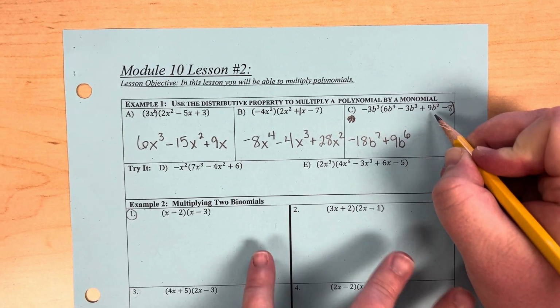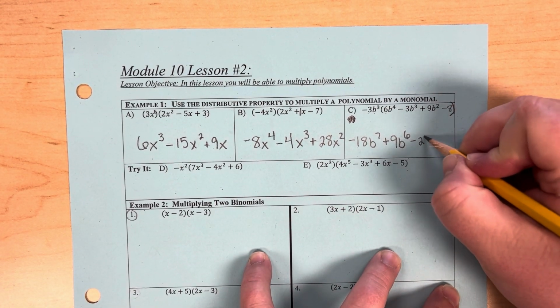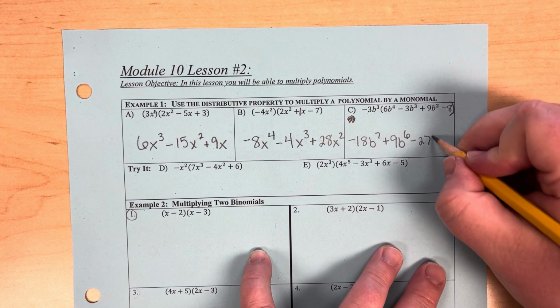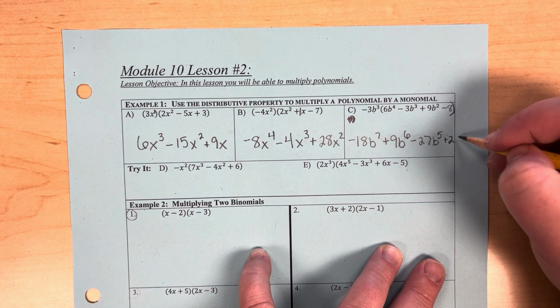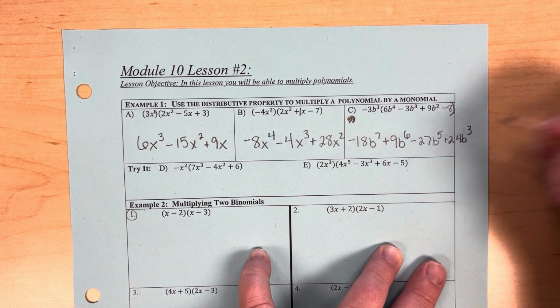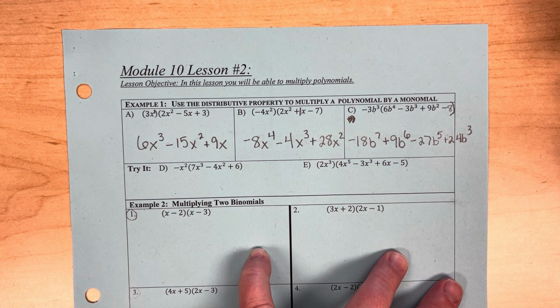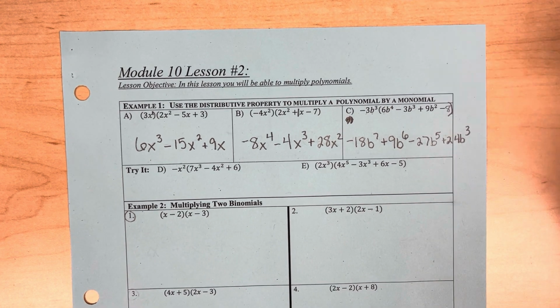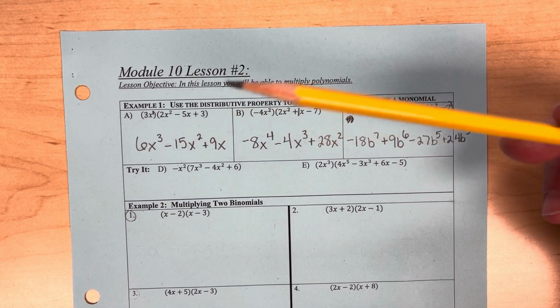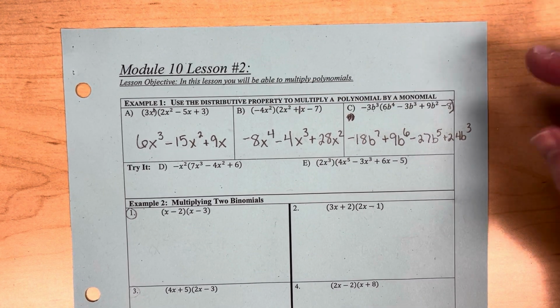Negative 3 times positive 9 is negative 27. B to the 3rd times B squared is B to the 5th. And negative 3 times negative 8 is positive 24, and the B to the 3rd comes with it. And that is how you would multiply a monomial by a polynomial of any size, whether it's just one other monomial, binomial, trinomial, or polynomial.